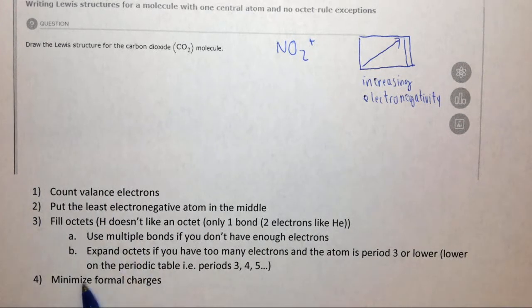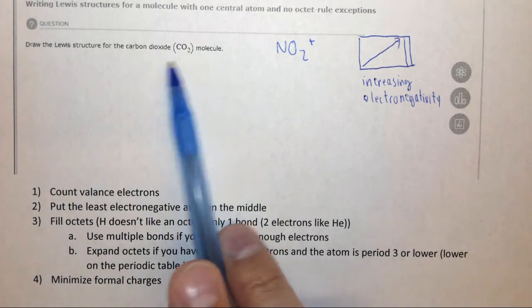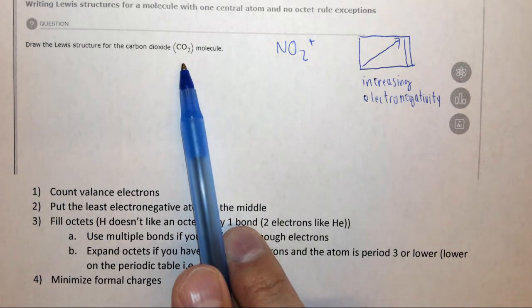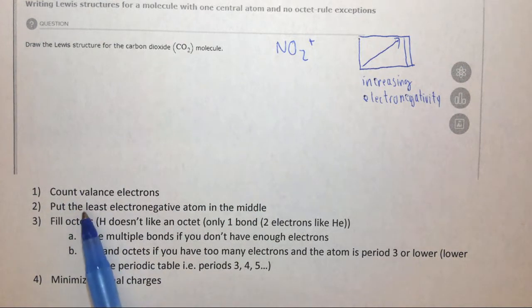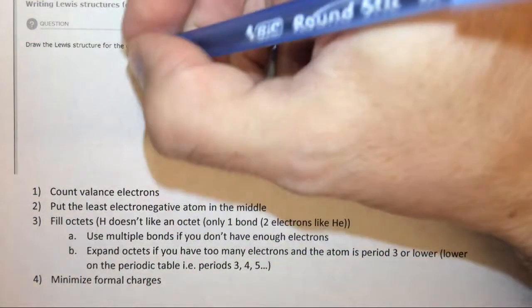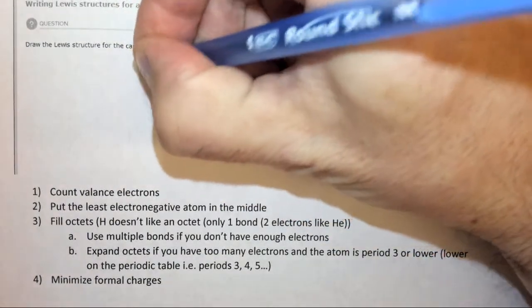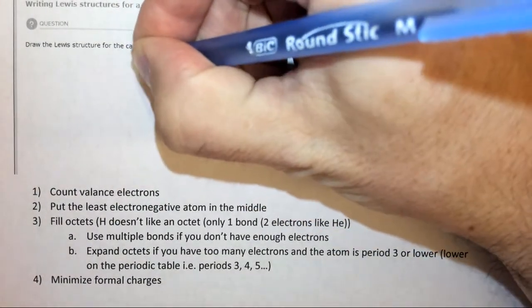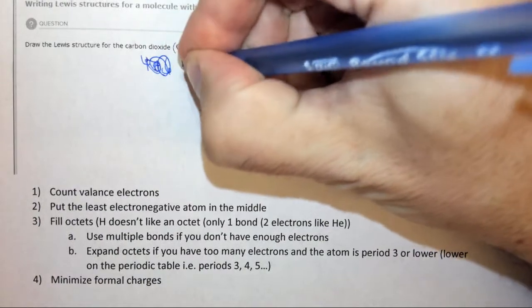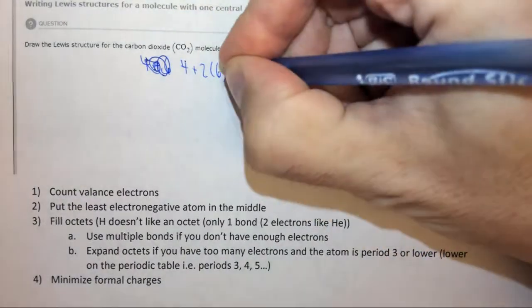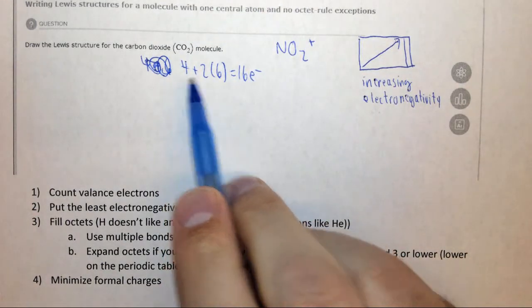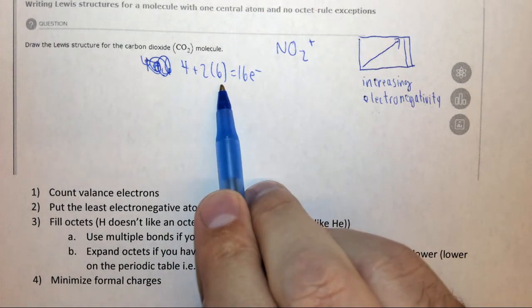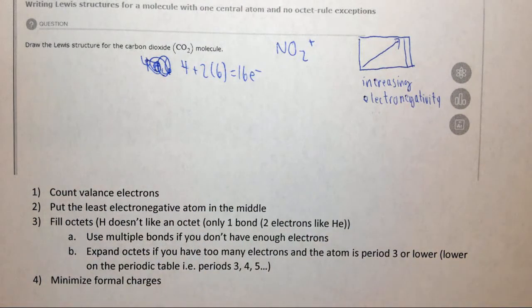So I have this step-by-step approach of how we're going to find Lewis structures, and we're going to start with carbon dioxide. With carbon dioxide, or any molecule, the very first thing I want to do is count the valence electrons. Carbon has 4, it's in 4A, plus 2 times 6, which equals 16 electrons. There are 2 oxygens, each have 6, it's in 6A, which gives me 16 electrons.